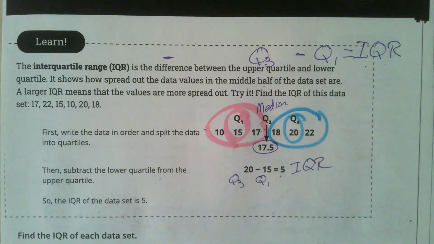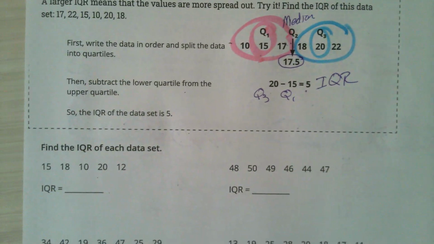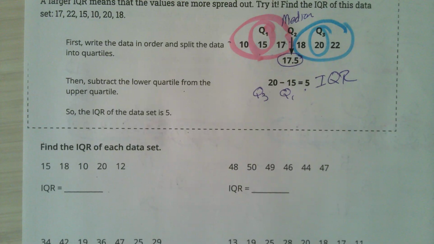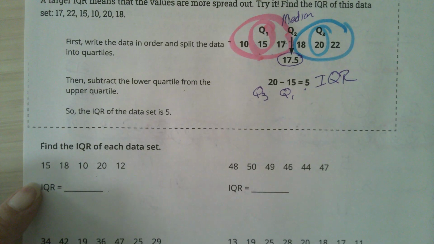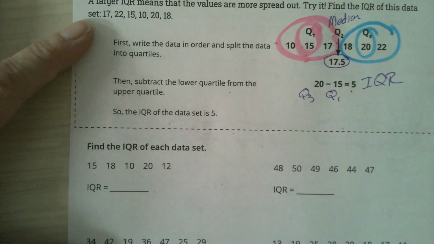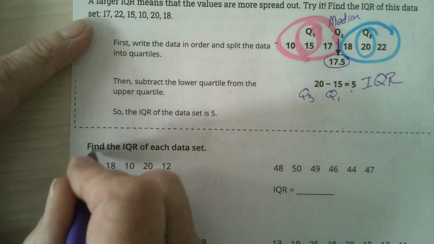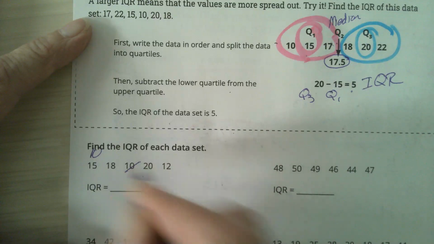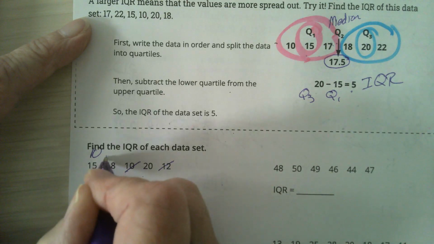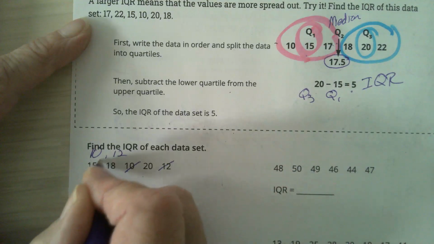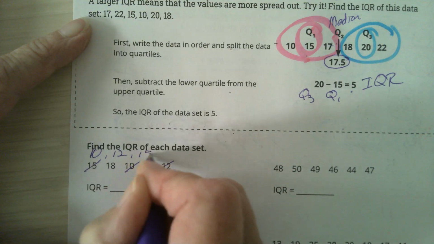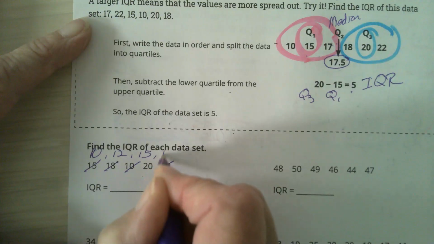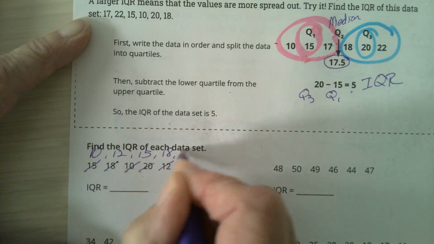Okay? Let's do 2 problems here, and then the rest of the problems you can get done in class and turn in. Here we go. We have to put them in order from little number to big number. Our small number is 10, 12, 15, 18, and 20.